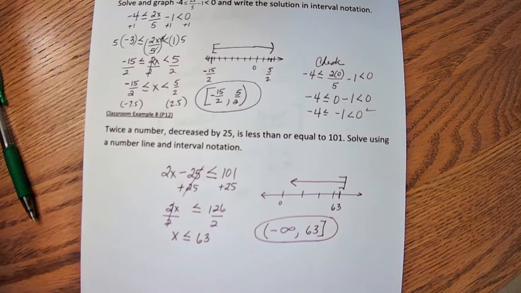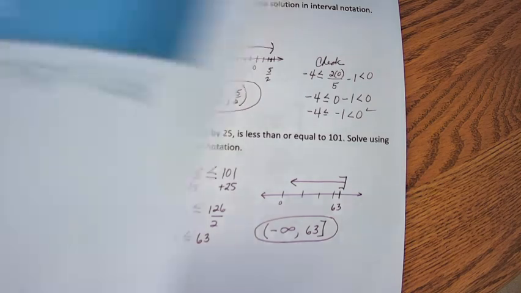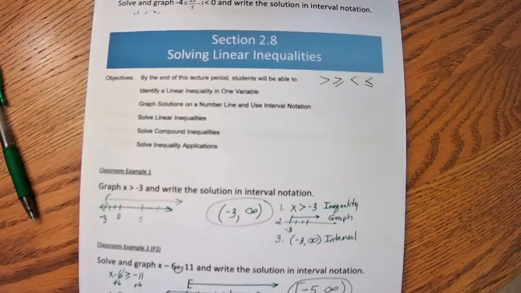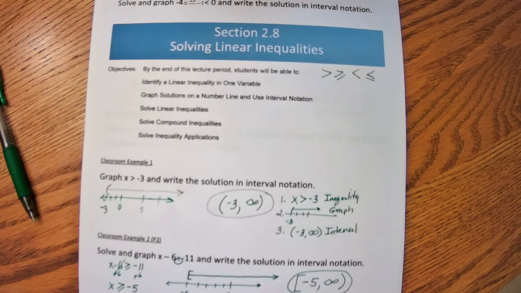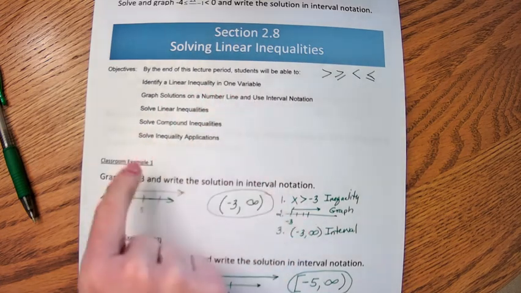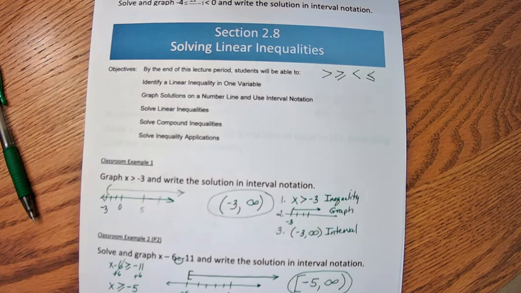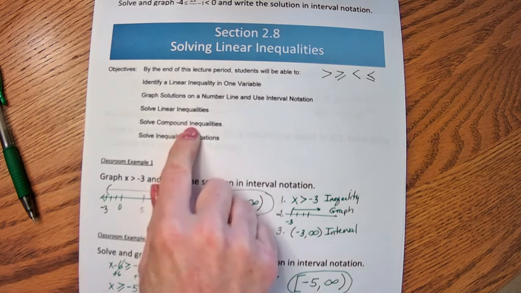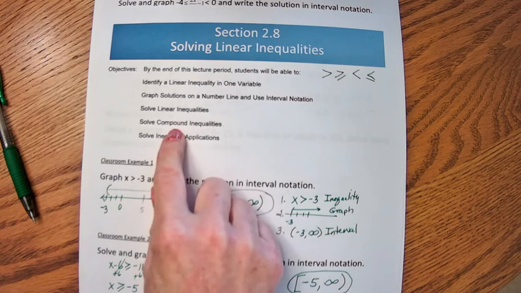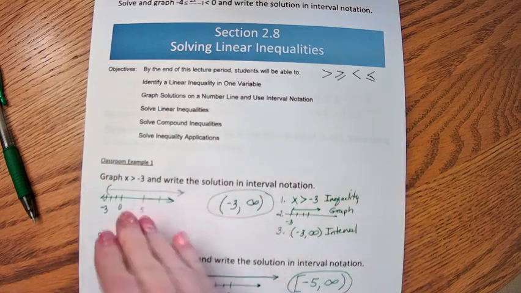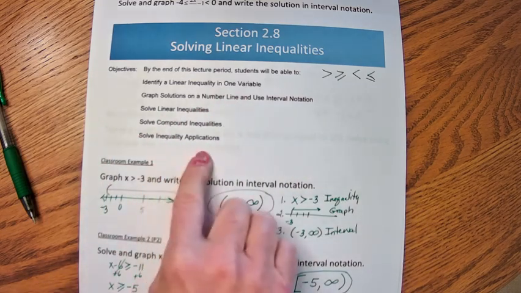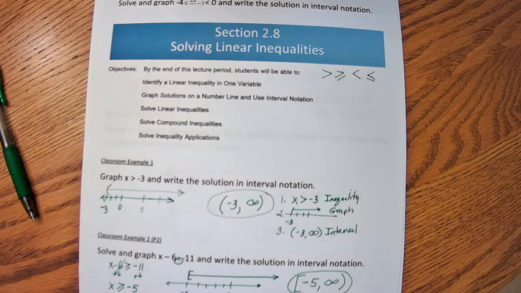So what you're going to do is do practice number 12. But as a reminder, we learned how to write a linear inequality and how to graph on a number line and interval notation. Then we had some inequalities. Then we had compound inequalities where x was in the middle of an upper and a lower bound, and then a word problem, a translation problem.